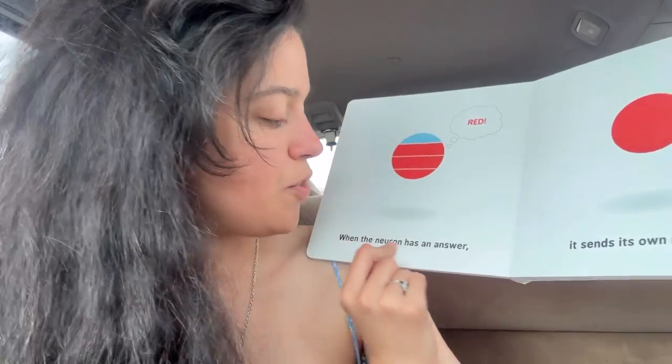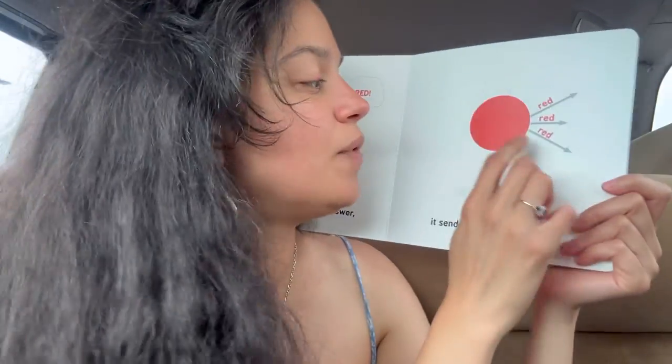And it sends its own message. So when the neuron has an answer, it sends its own message. It sends a message out to the rest of the neurons to look for red. See? So we have a full red neuron, or a neuron trying to look for the color red.